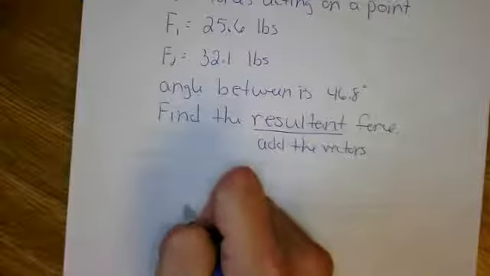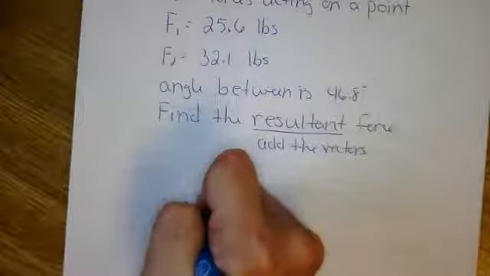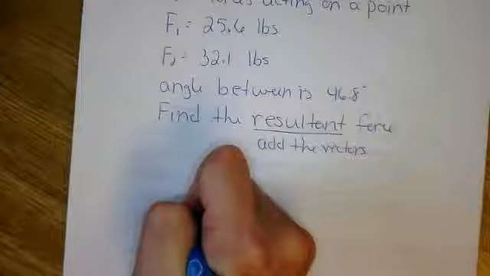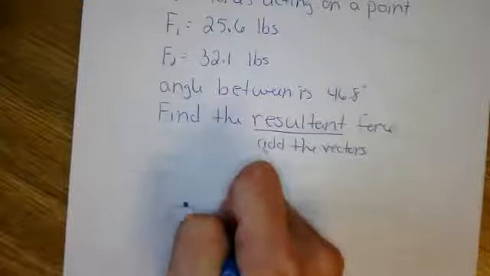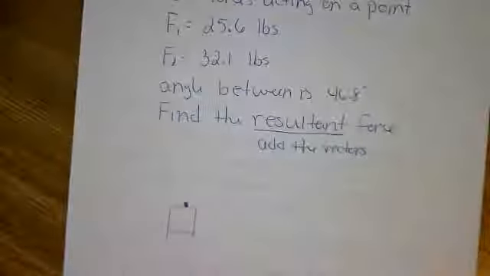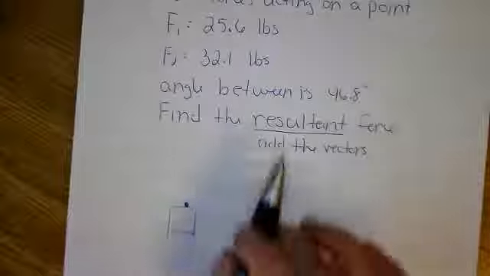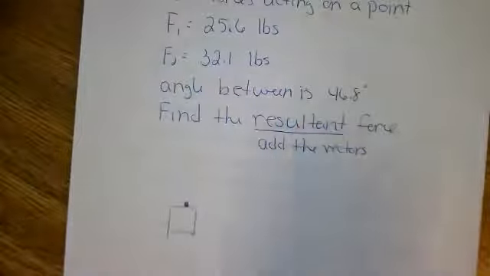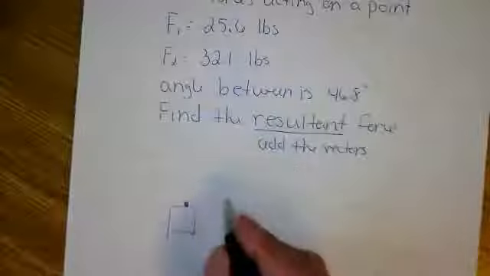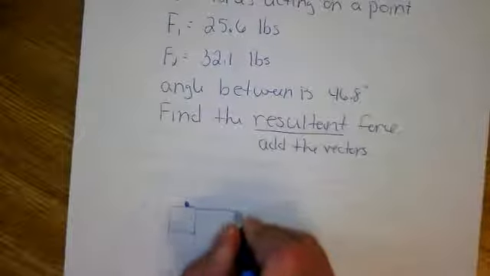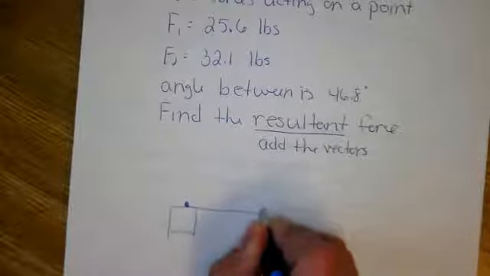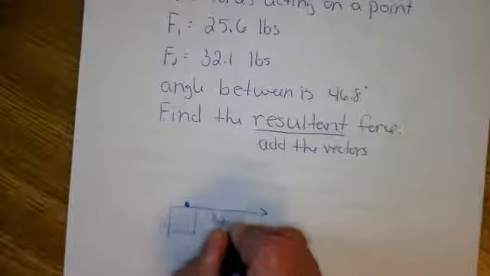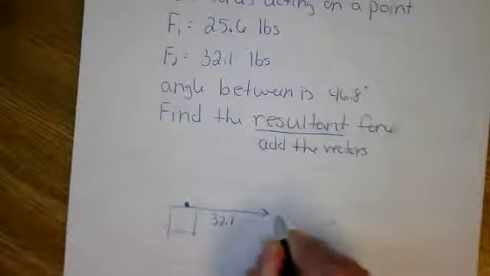So here's our crate. Here's our point with the crate attached to it. Here's our big crate. Okay, now we got two people pulling on this thing with some ropes. One's got 25 pounds of force, one 32.1 with this angle between. So it doesn't matter what direction I make these go in. I'll just have one pull this way. I'll let this be the 32.1, pulling that way.